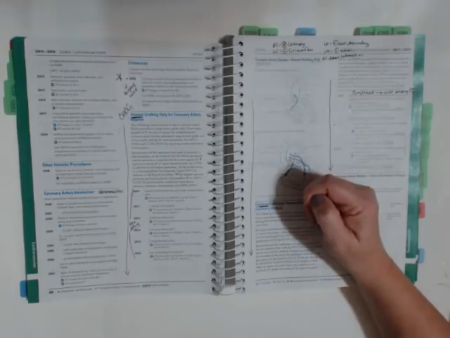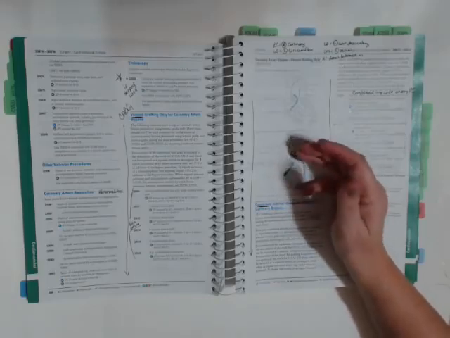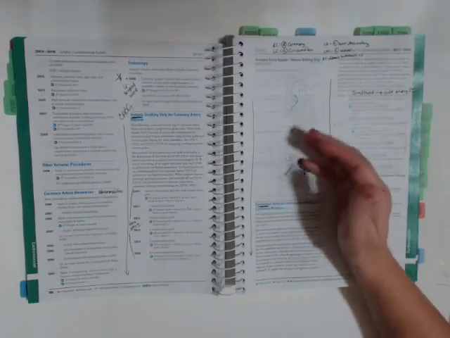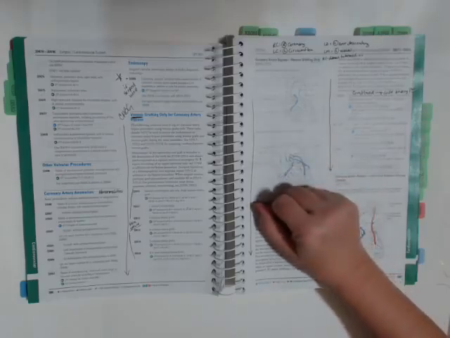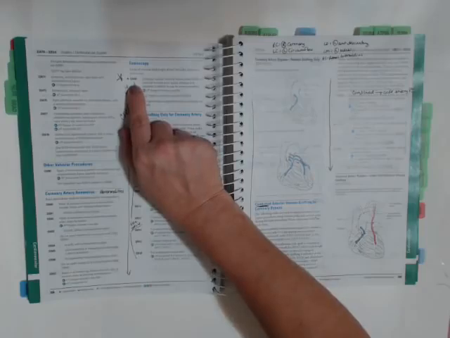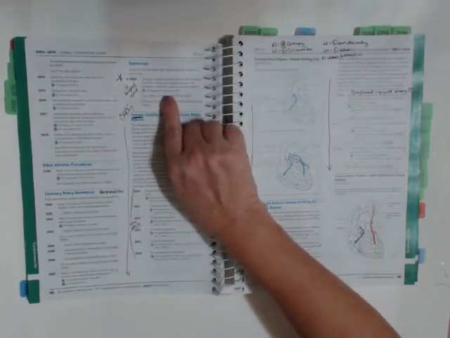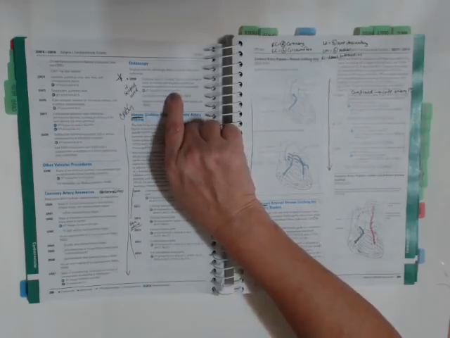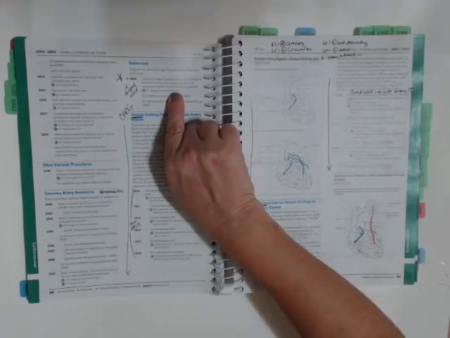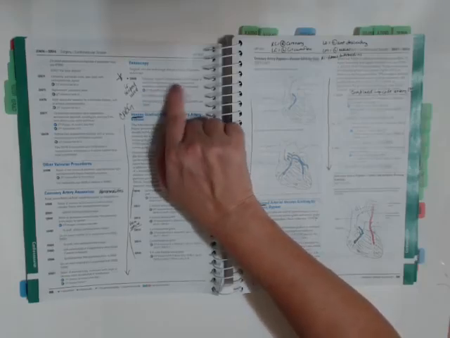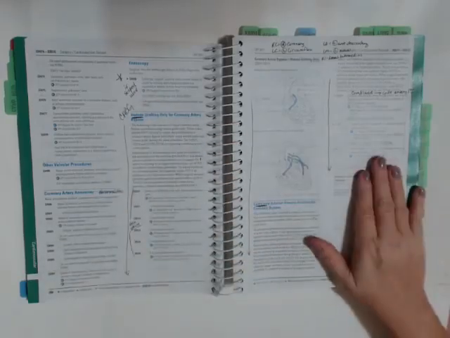Nowadays, they use a scope to make the smallest incisions and get the best part of the veins. This code up here, 33508, is the endoscopic code for harvesting the saphenous vein in the leg. So if you have documentation that a scope was used to harvest that vein, this is the code that you would use. So now we kind of have a basis of the codes.